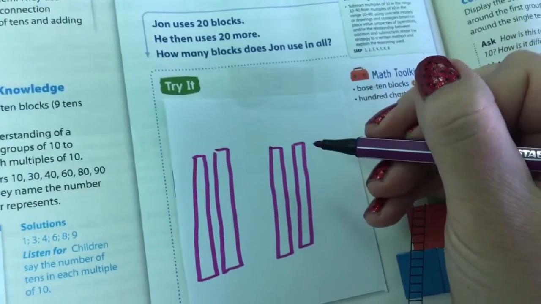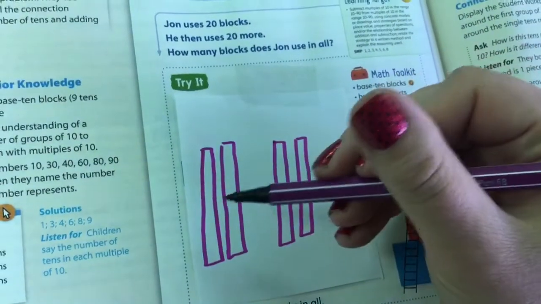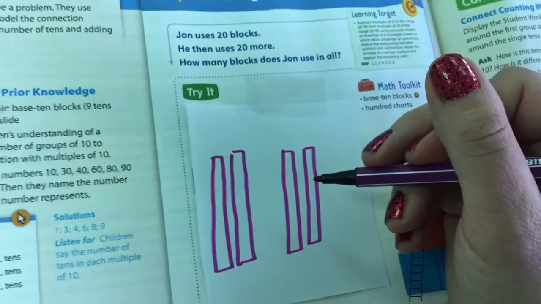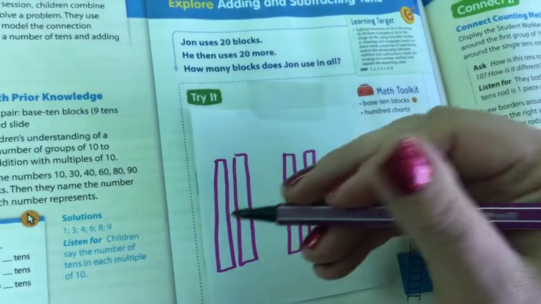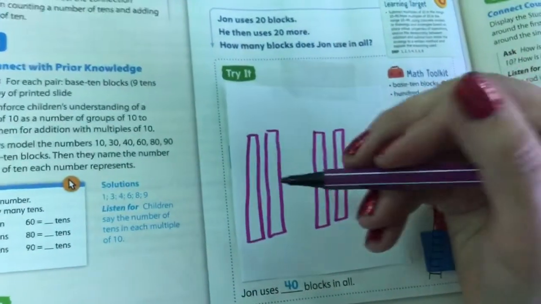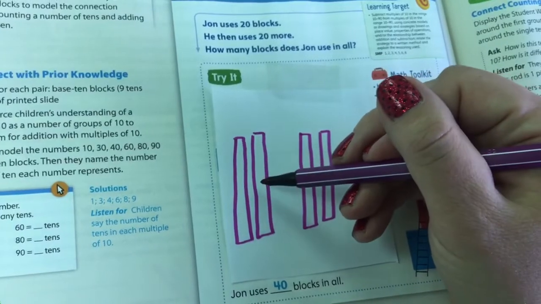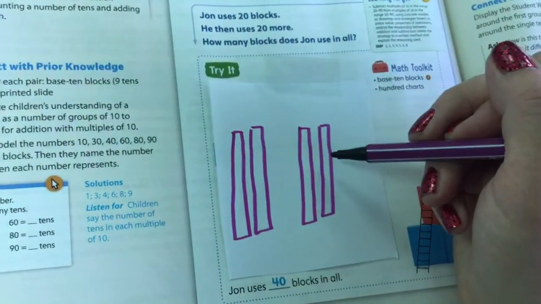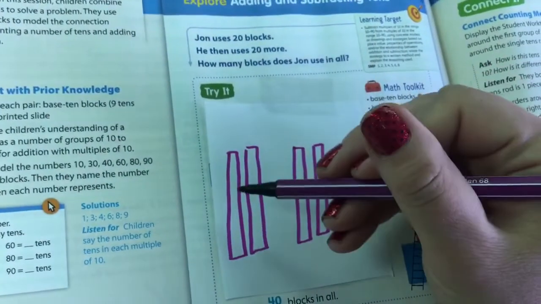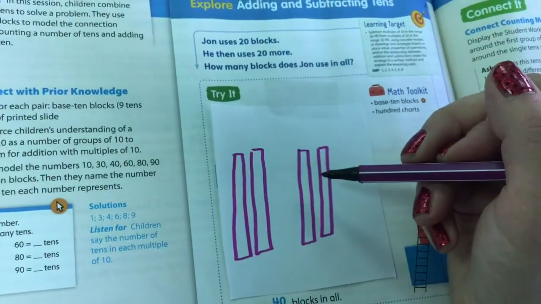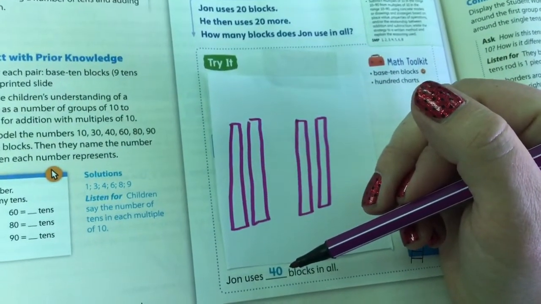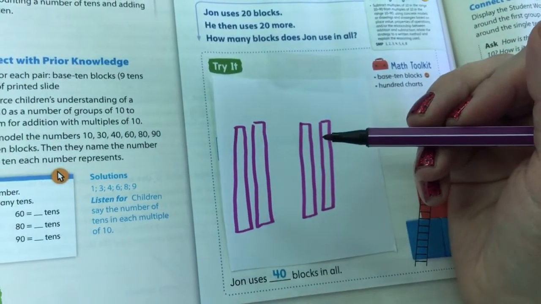How many blocks does John use in all? Let's make sure we did this correctly. So we have John uses 20 blocks, then he uses 20 more. Okay, we have our 2 groups of 20. Let's count by tens to see how many blocks he uses in all. 10, 20, 30, 40. He uses 40 blocks in all. He started with 20. He used 20 more. He ended up with 40 blocks in all. Go ahead and put 40 on the line at the bottom.